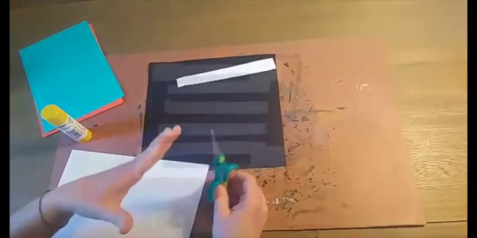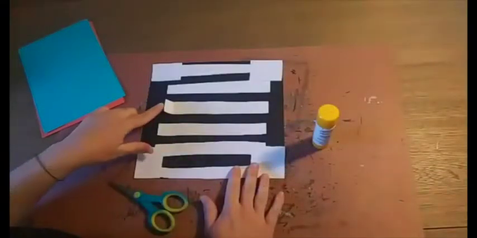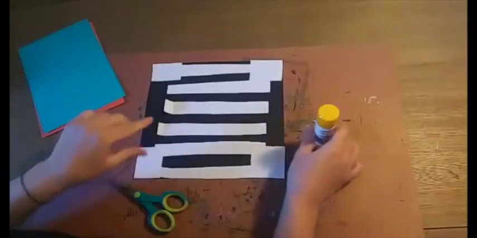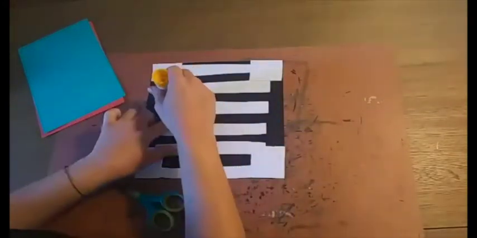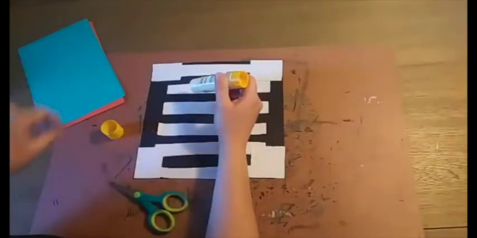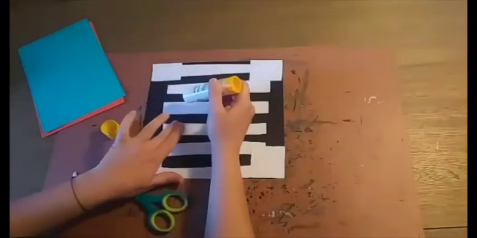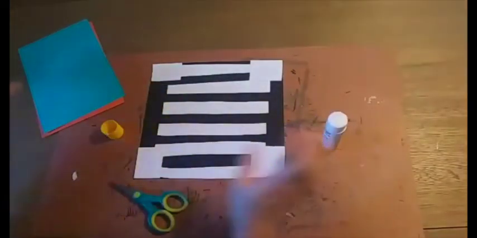I've created and glued down my background, but I'm noticing some of my corners are kind of popping up. So I'm going to put a little extra glue to really flatten down some of those corners. Then I'm going to move on to my bird.